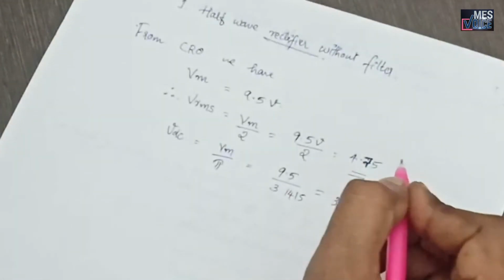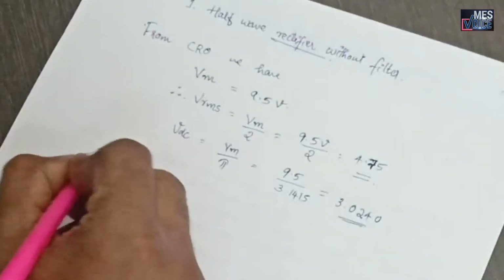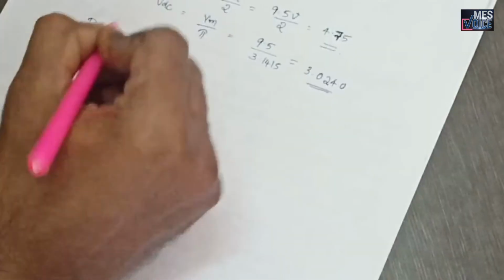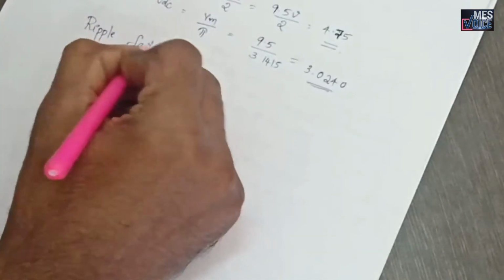So here we got the VRMS value as 4.75 volt and VDC equal to 3.0240.